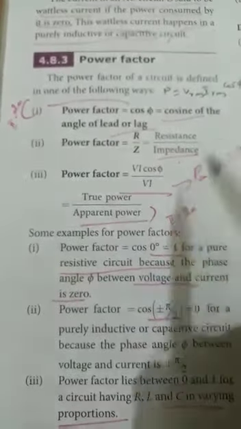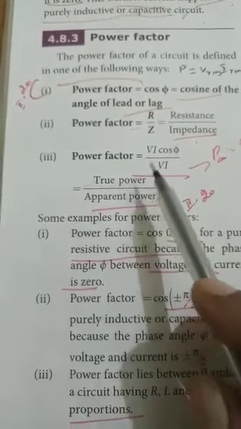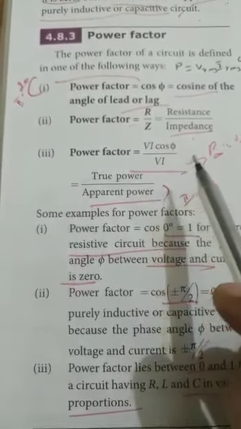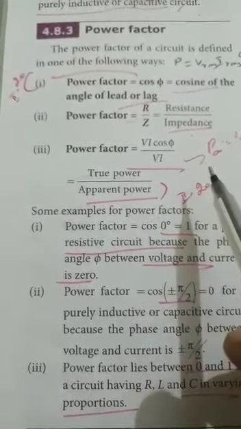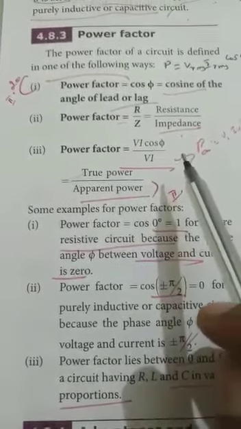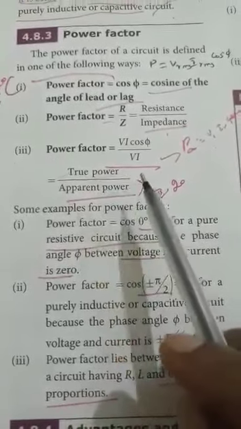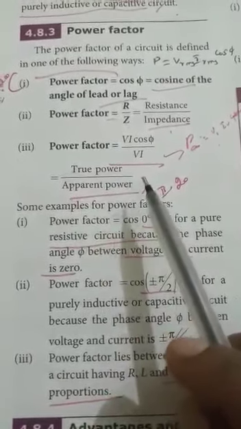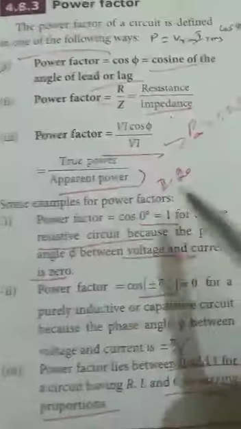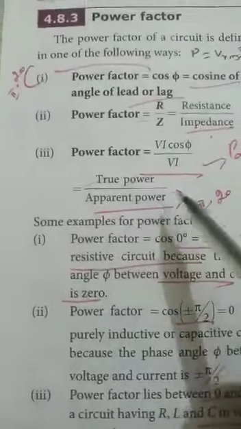Next we can define power factor as R by Z, that is resistance by impedance. Another way we can define power factor is VI cos phi divided by VI, that means true power by apparent power.